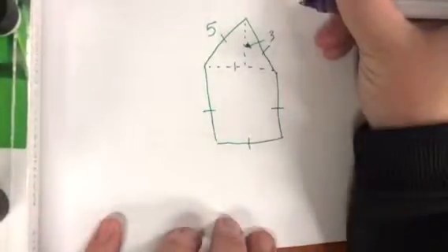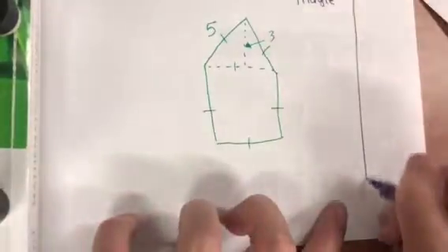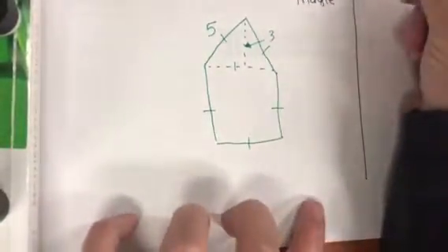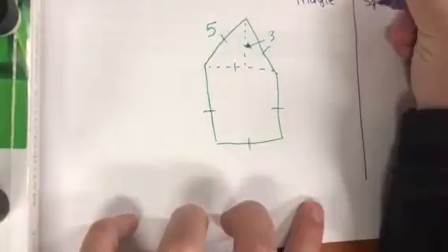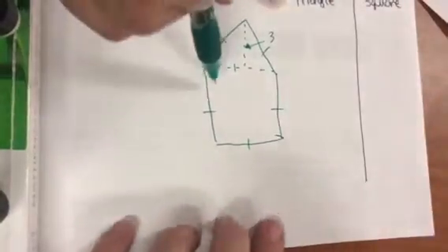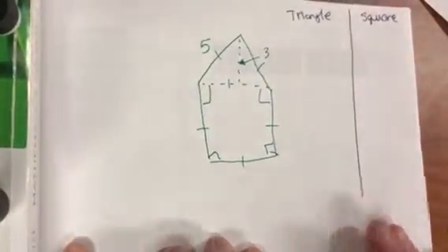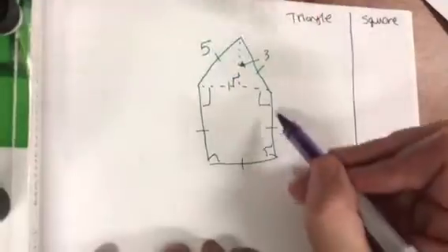Okay, so I've got a triangle. Thank you for following my lead there. And a square. Why not a rectangle? Because it's equivalent. I promise, it's a square. What do those things mean?